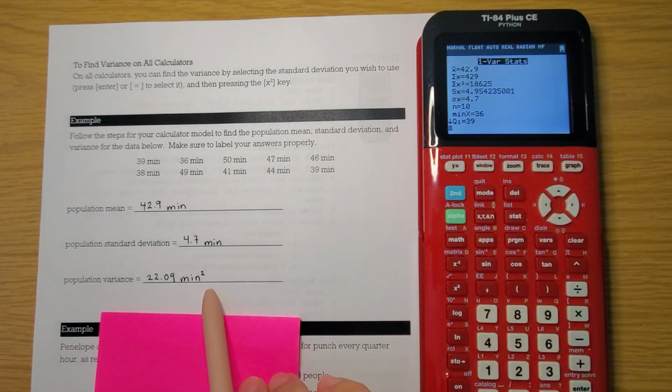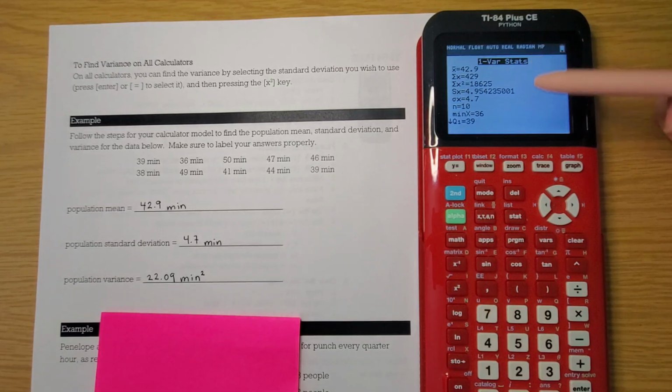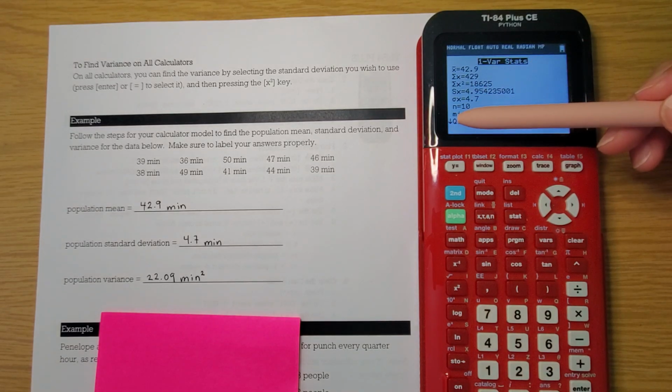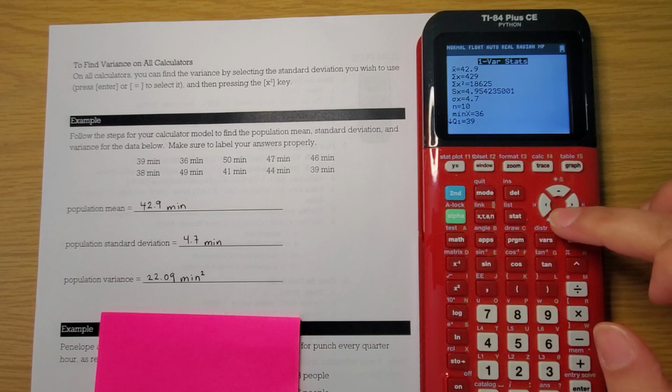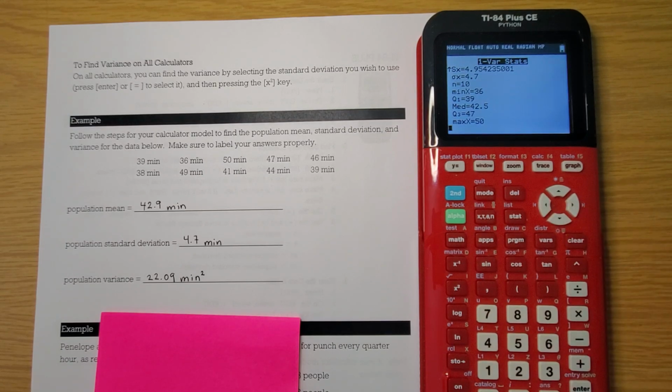Now, it doesn't tell us the variance. I'll tell you how you get that in just a moment. But if I wanted to scroll through, see how this down arrow is here? That means I can continue to scroll through to get more information.